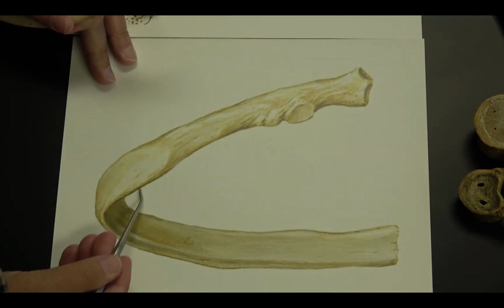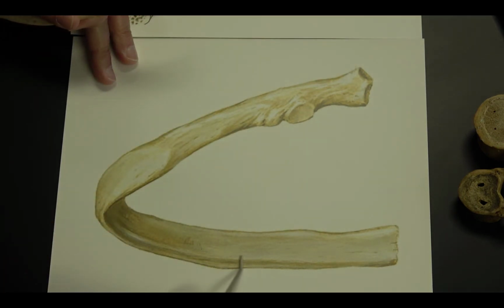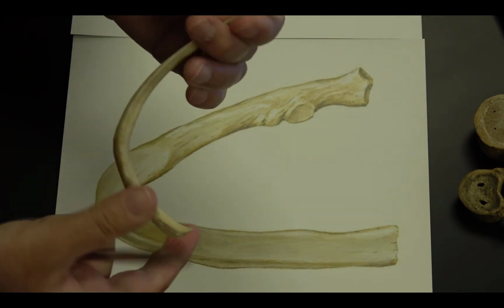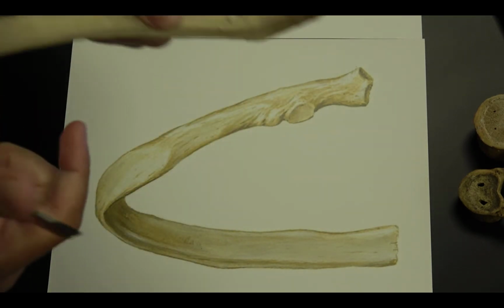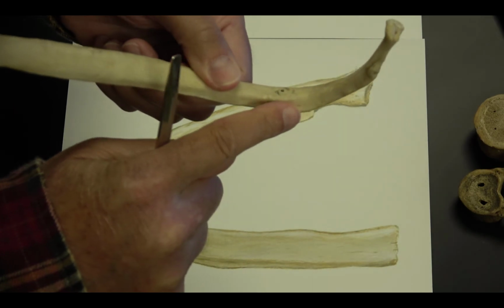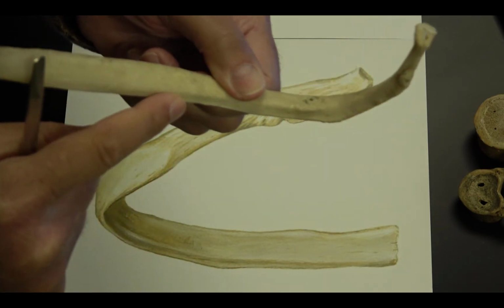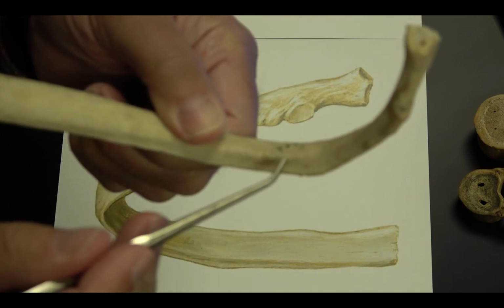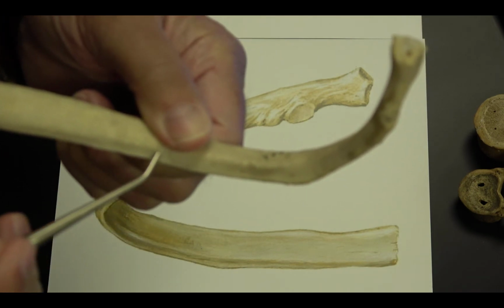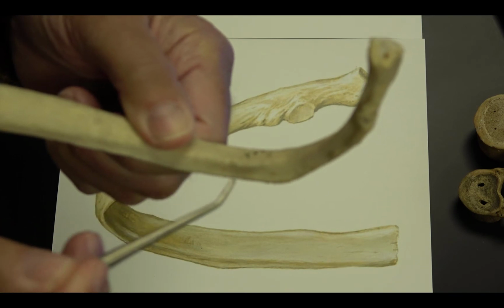There's a groove right here, a little notch in the rib called the costal groove. That always is down or inferior. I don't know if we'll be able to see it that well here. Let's see if we can focus on this. There it is right there. I'll try to zoom in on it. You can see it? So what's important about that?